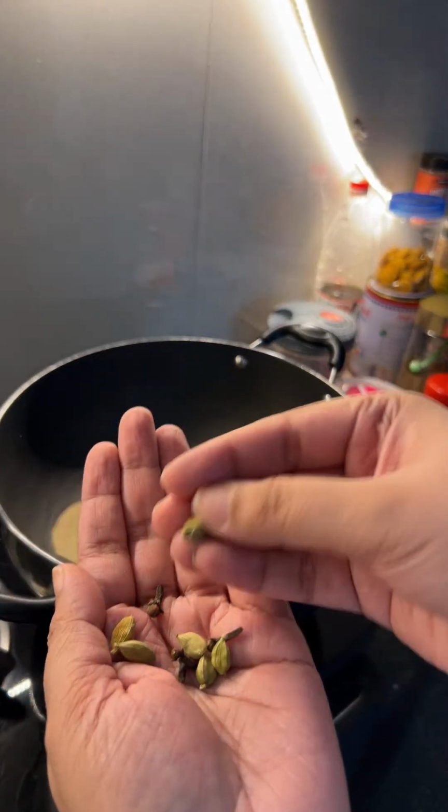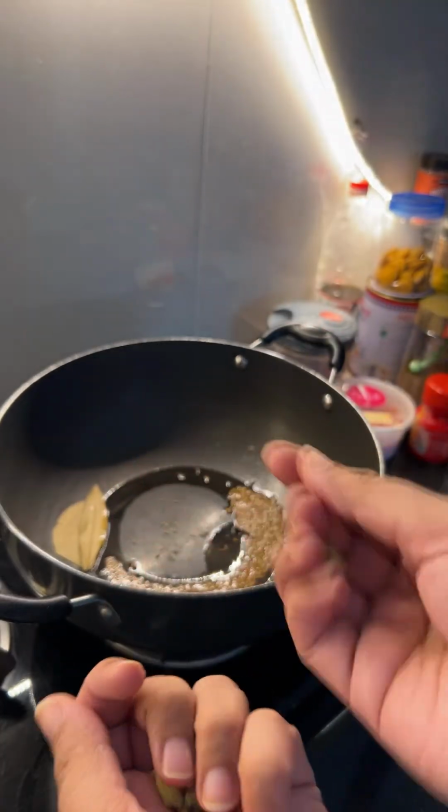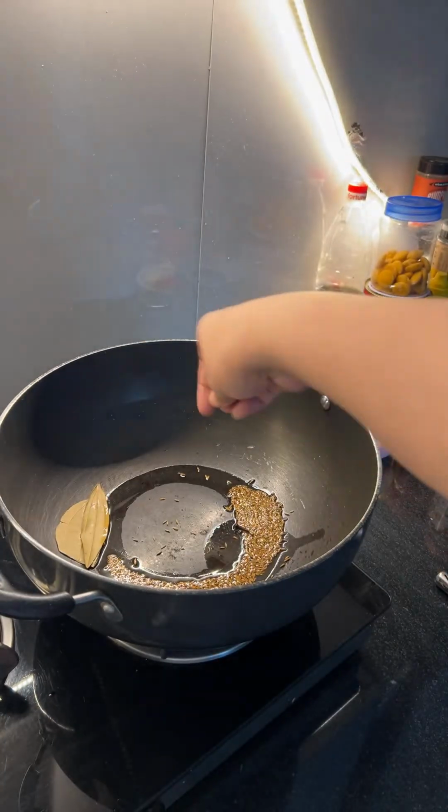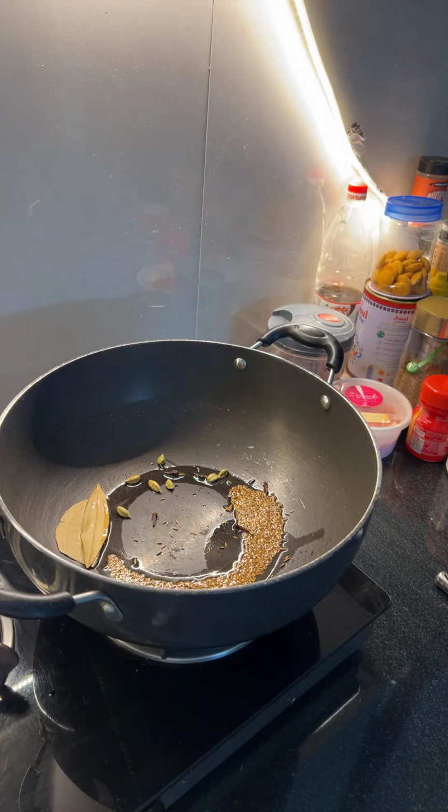and some cardamom, ilaichi. So cloves are long and cardamom is ilaichi in Hindi. I will be doing this in bilingual. And yeah, 15 minutes if you exclude the time for boiling the eggs.